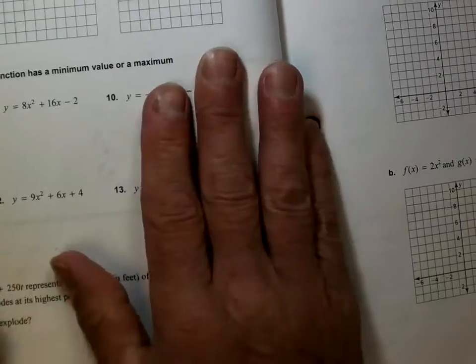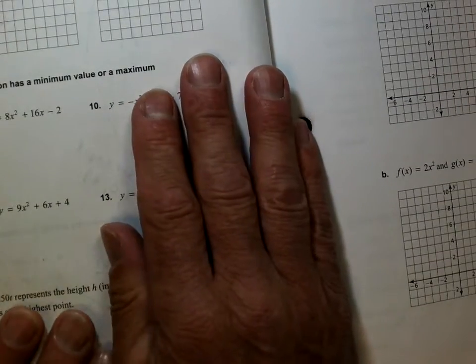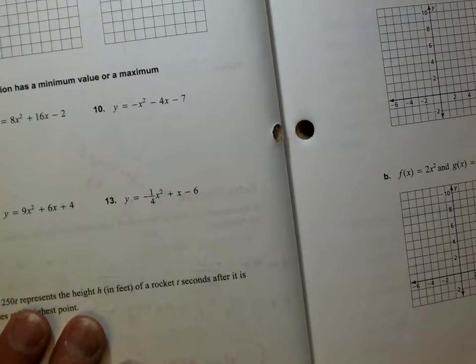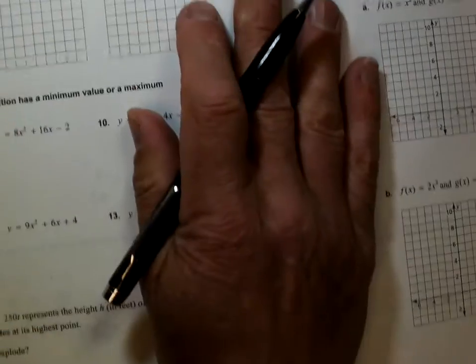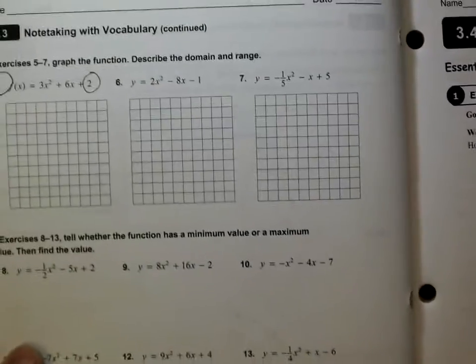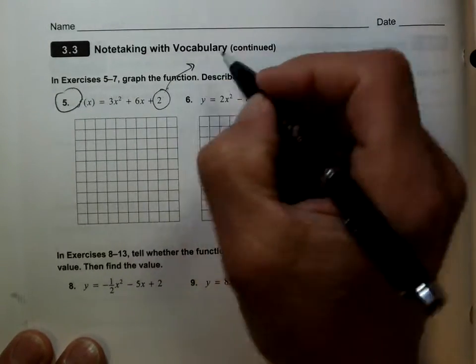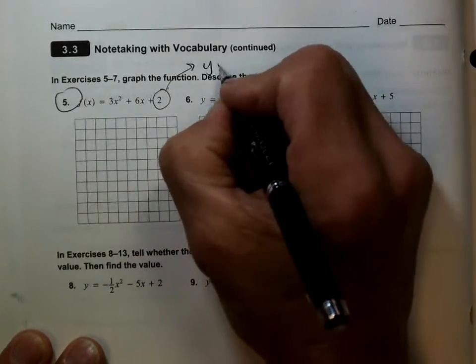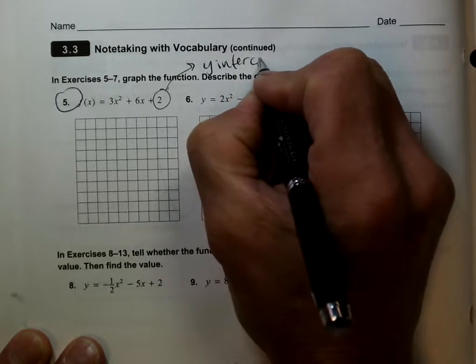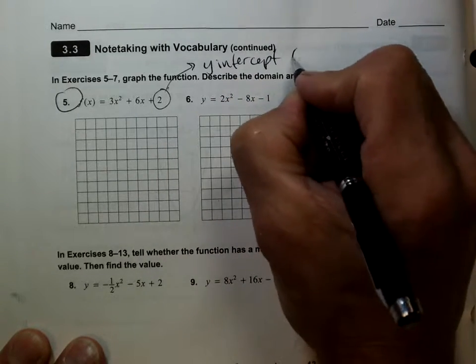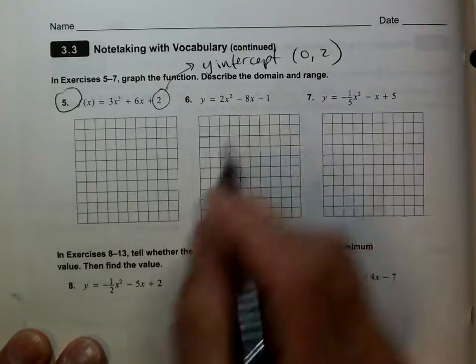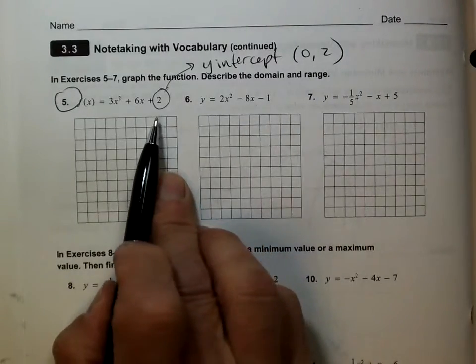All right, so let's do number 5. Right off the bat, I already know one thing. You can't see, sorry, guys. Before I do anything on 5, I already know my y-intercept. My y-intercept is at 0, 2. It's the number by itself.